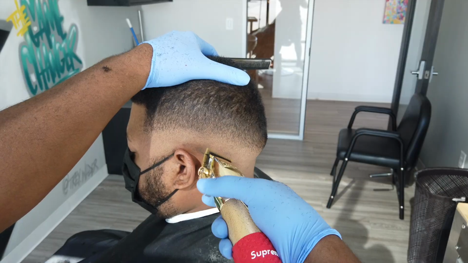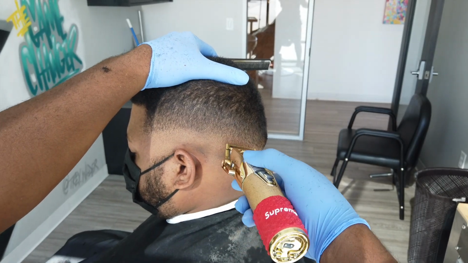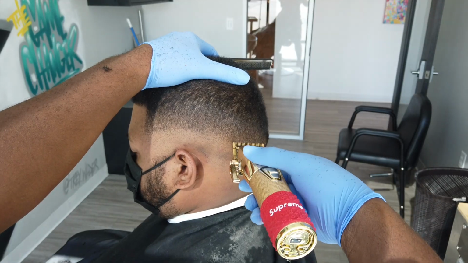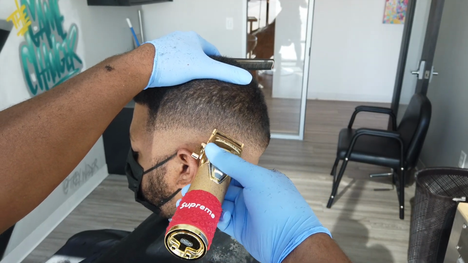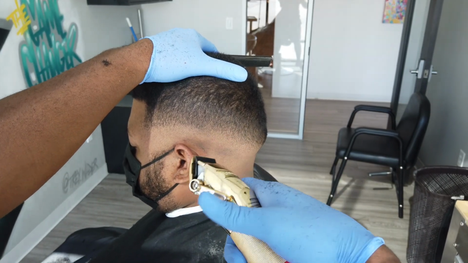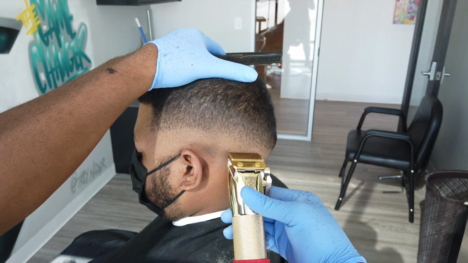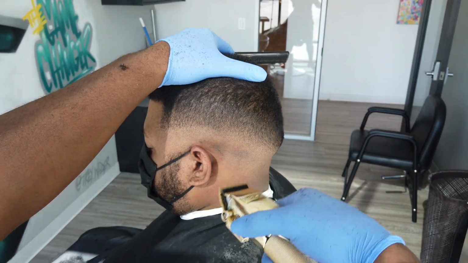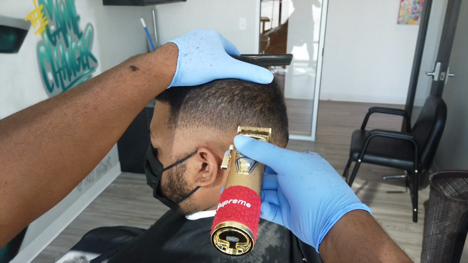Remember, don't be in a rush. Just take your time. It's a process. Don't let anybody in the shop rush you, and don't rush yourself. Speed comes with time. Speed comes with reps. The more reps you do, obviously, the more muscle memory you get, the more automatic you will be. Don't let anybody rush your process.